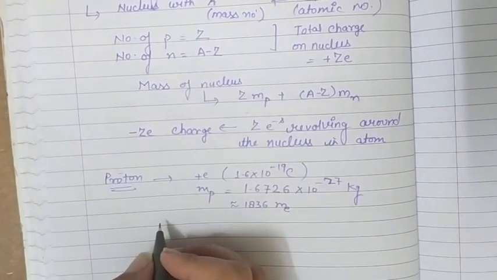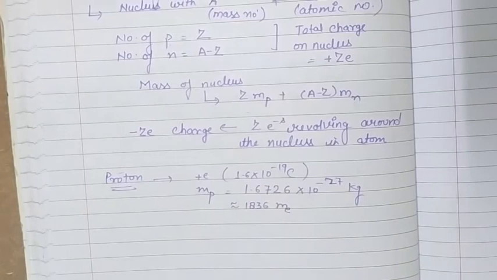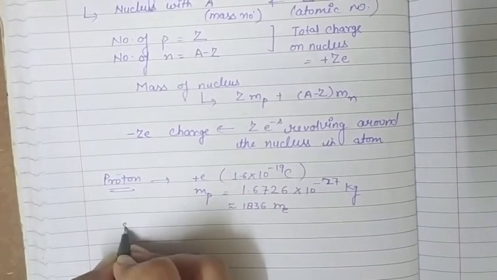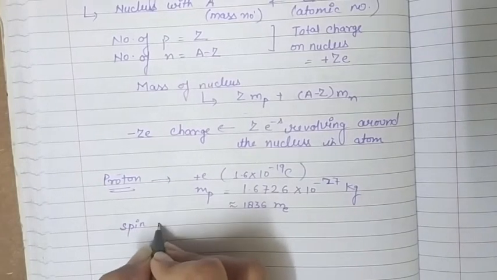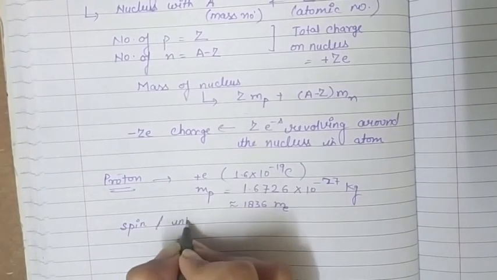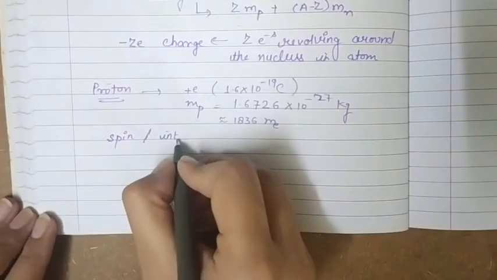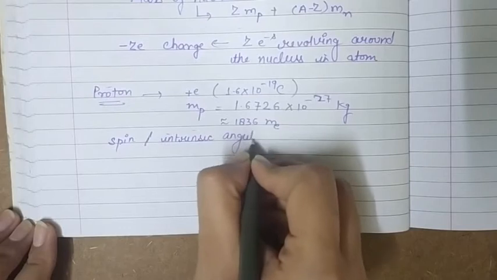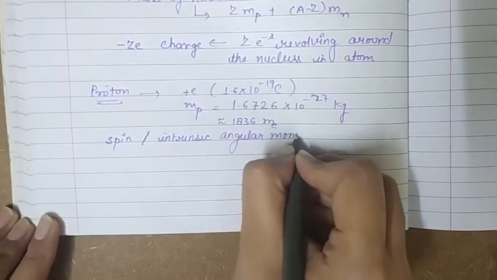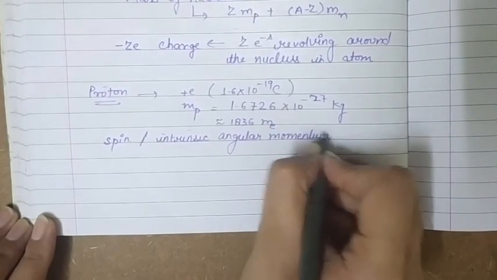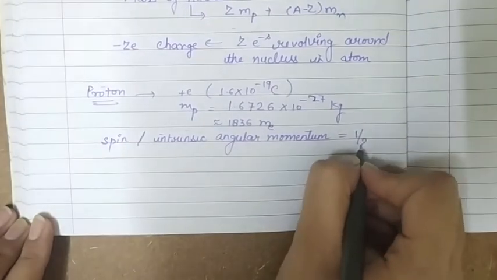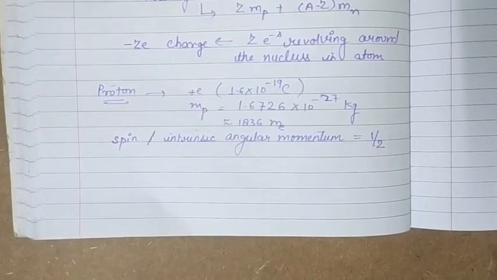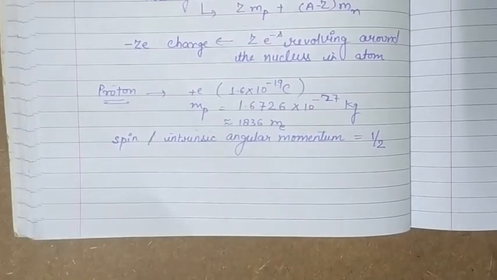Also, proton has an intrinsic spin, intrinsic angular momentum, which is equal to half. So the spin, or intrinsic angular momentum, of proton is half, and it also possesses a magnetic moment which is much smaller than that of electron.